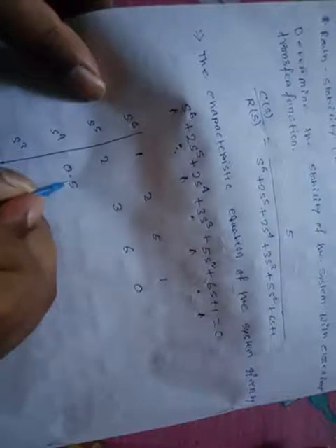I will write this 0.5 value in the array. Second, multiply 2 into 5 minus 6 into 1, divided by 2.